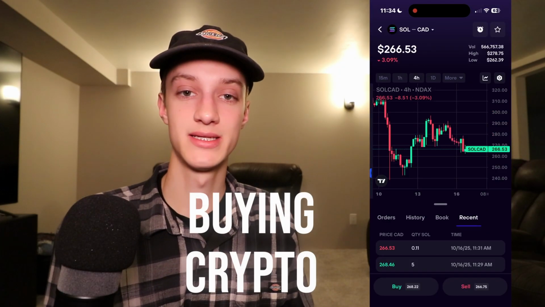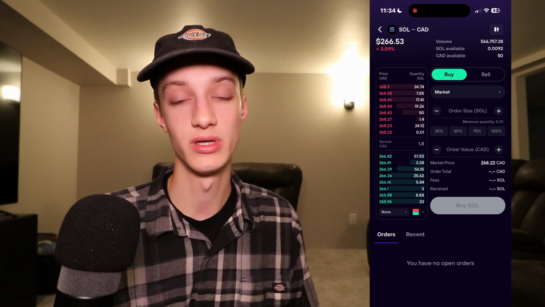All right, so let's go into placing a buy order. I'm just going to click buy. And now, because NDAX has the same fees for limit and market orders, both being very low at 0.2%, we will just be using a market order for simplicity's sake today. It's really a nice layout here.